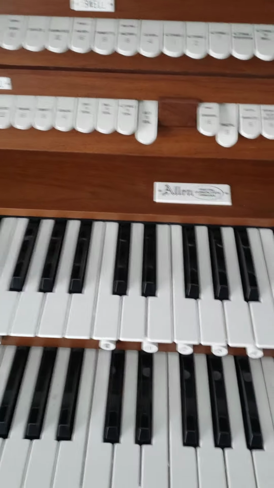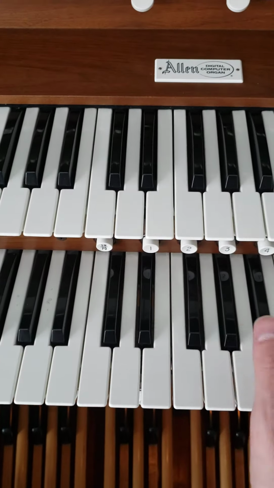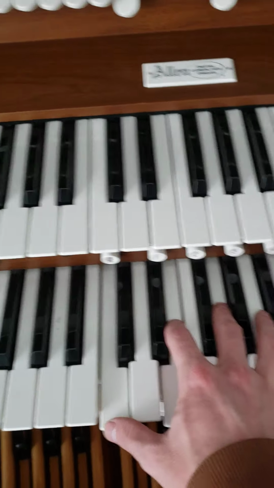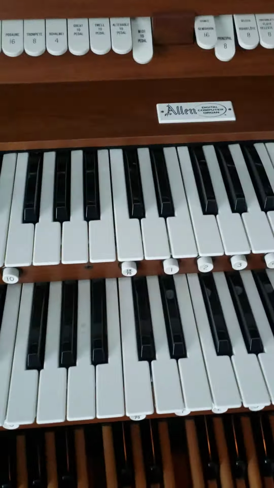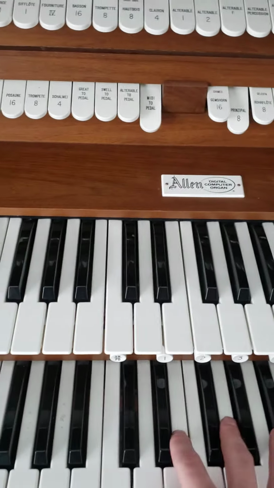So it's pitch classes. This would basically be the same pitch class as a piano. So for example, if I play the same keys on a piano, it's the same thing. But I can add an octave onto that.